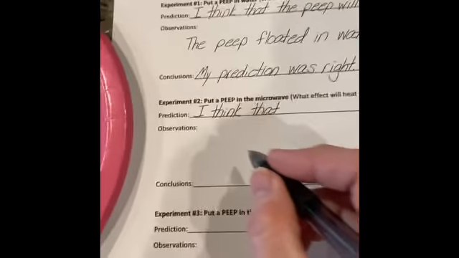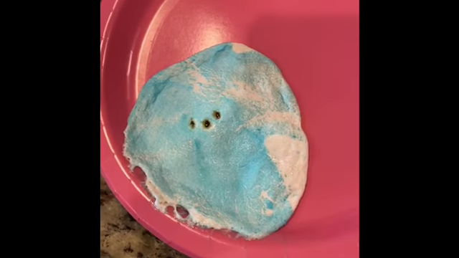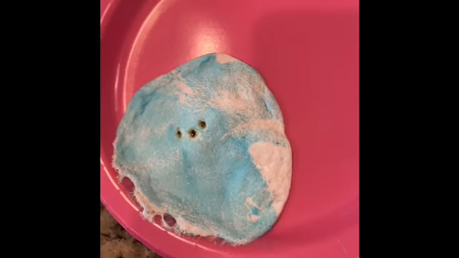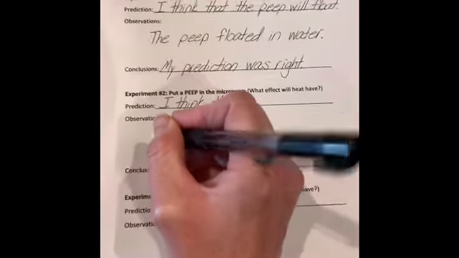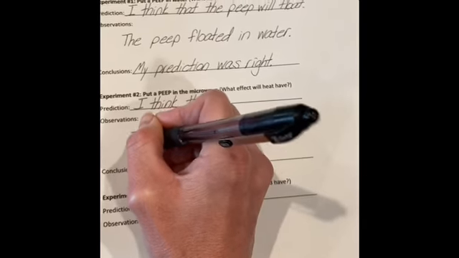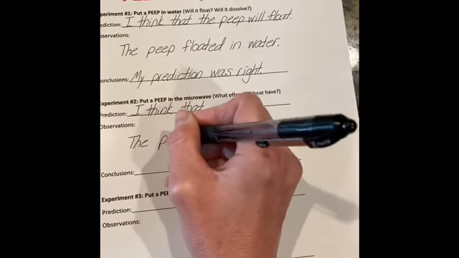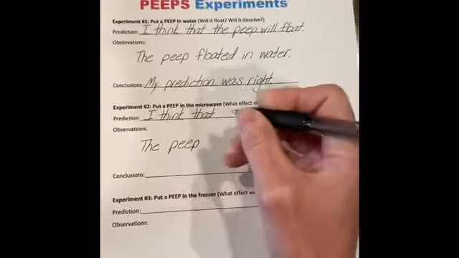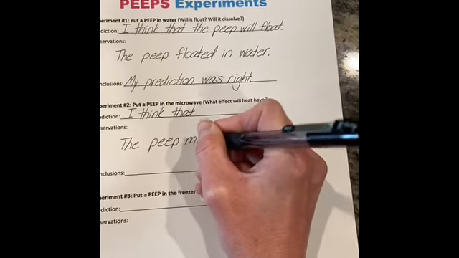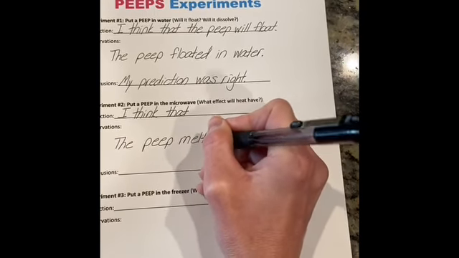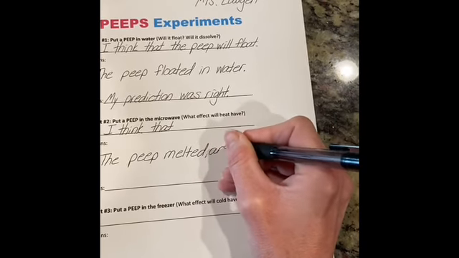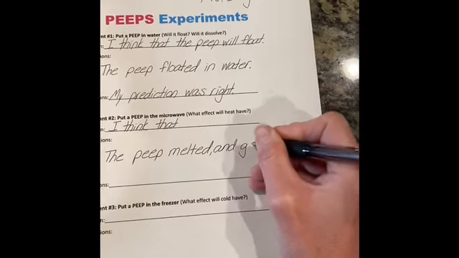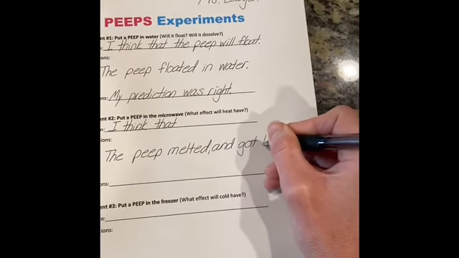Okay, so you can go ahead and draw or write your observations now for what happened to our peep. I'm going to write the peep melted and got bigger.